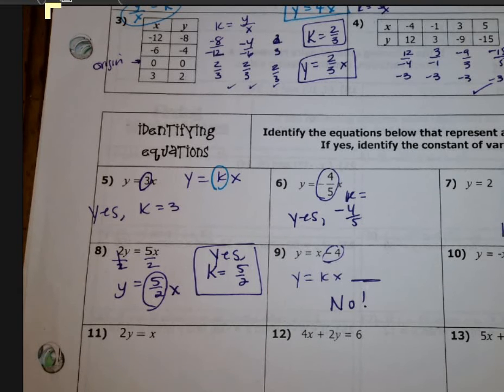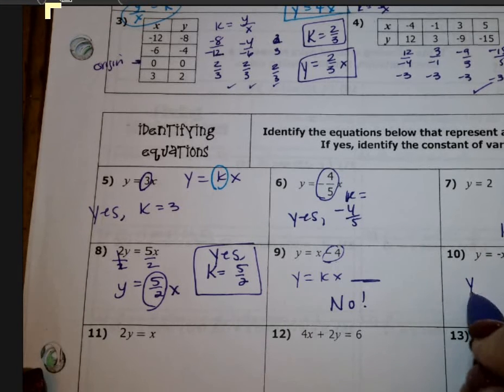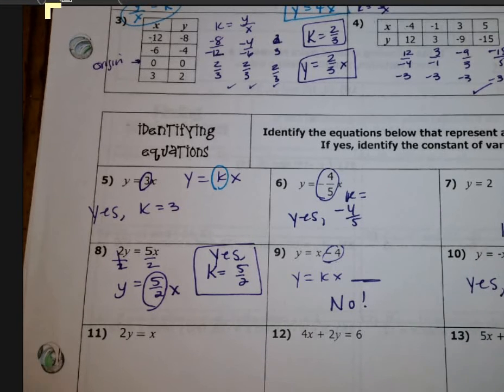All right, number 10. Can it be direct variation? Well, it's written y equals kx. So that's the first thing. So what would be my constant then? So it is in the right form because nothing's being added, but what is my k? Exactly, it's -1, because remember a negative x is the same thing as -1x. Excellent.